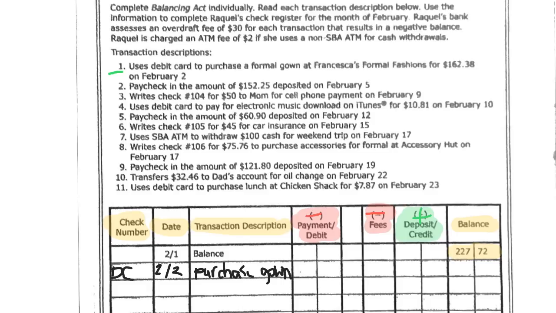Now, am I paying or am I receiving money? Well, if I bought a dress, I'm paying. So I'm going to have to fill out the payment here, which is $162.38. So I put my dollars in the first column, 162, my cents in the second column. This was not an ATM thing. I haven't done an overdraft because I have enough money to pay for this over here right now. So I'm not going to have any fees. I'm not gaining any money, so that's not going to be filled out.